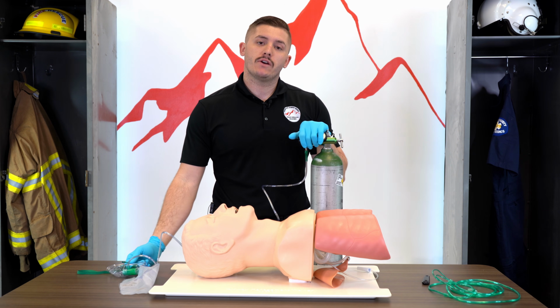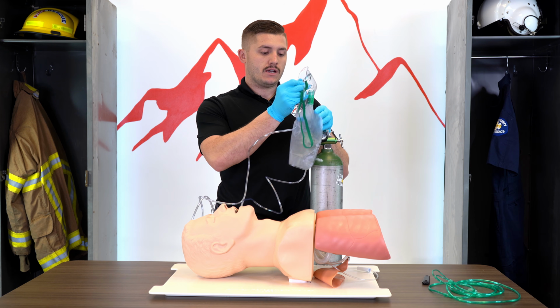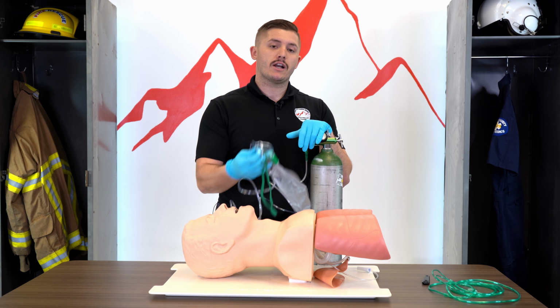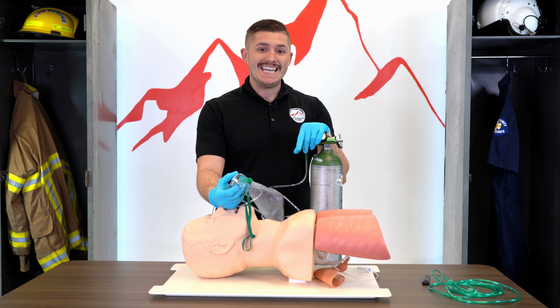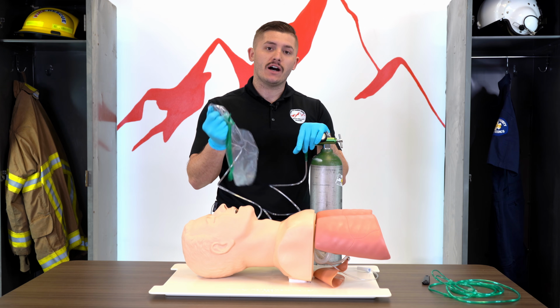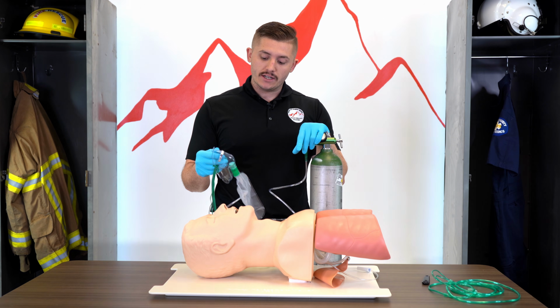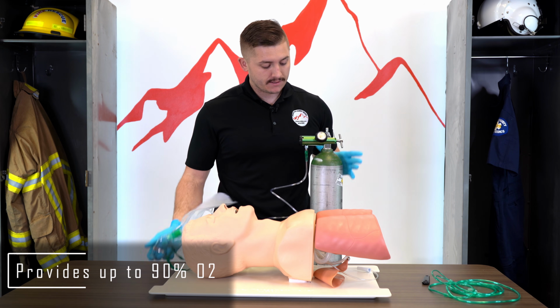And we really want to be aggressive with non-rebreather. Typically in the field, we throw on a non-rebreather when we think our patient is what's called circling the drain, or we might be having to intubate this patient. We like to pre-oxygenate them with a non-rebreather because this has a lot of oxygen in it. So with the non-rebreather, we're going to flow this at 10 to 15 liters per minute.